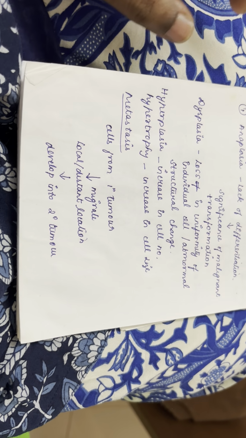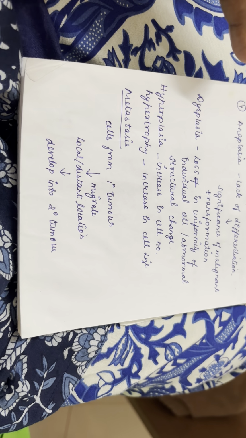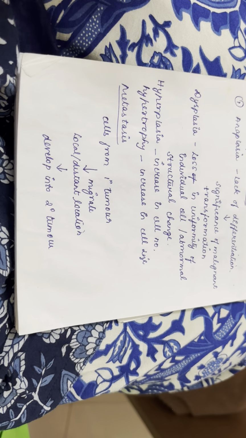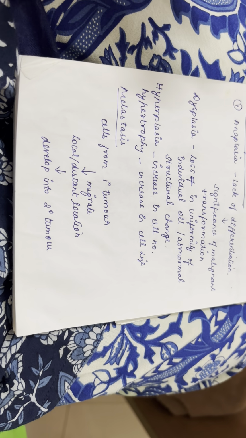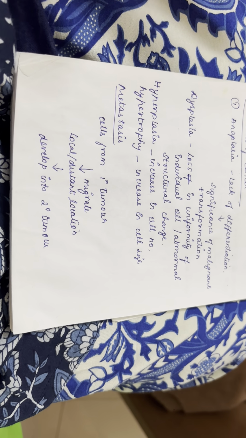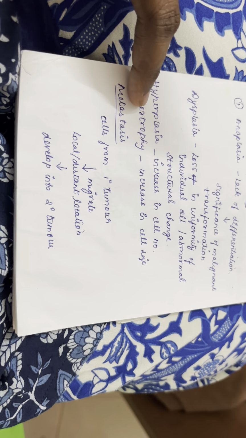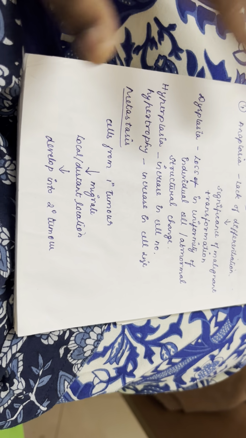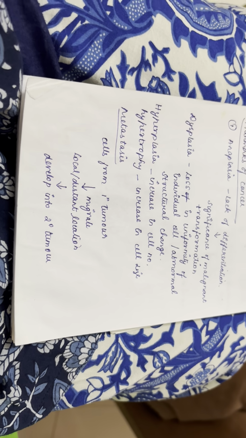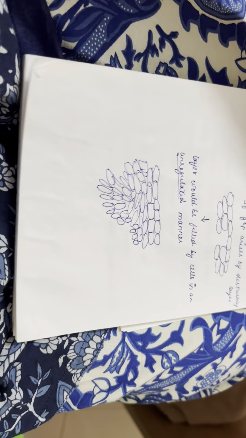The site in which the cancer cell starts to develop is called the site of the primary tumor. From the primary tumor they migrate to the local tissue or distant tissues. After migration, it can develop into a secondary tumor, right? That is called metastasis.